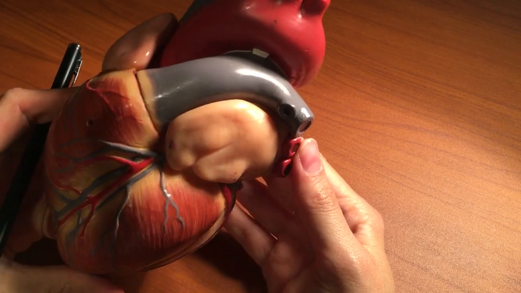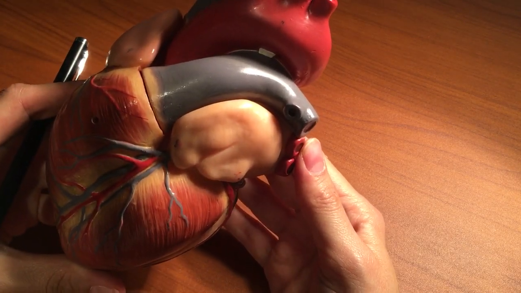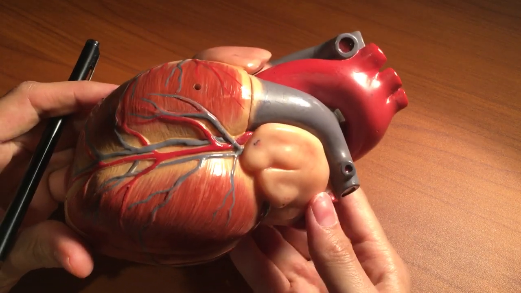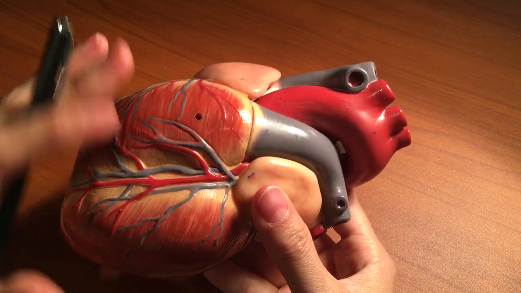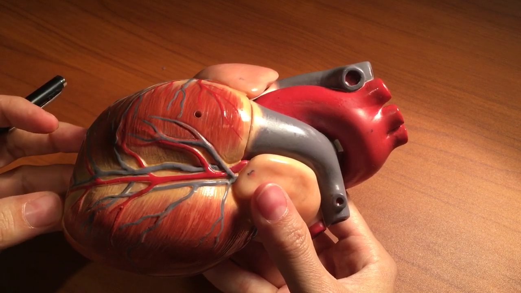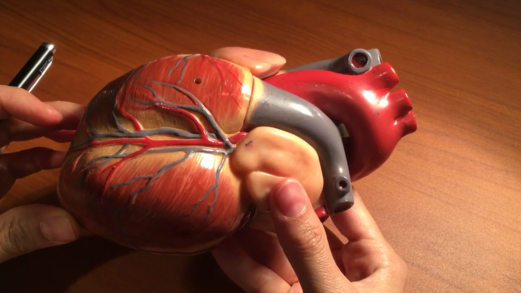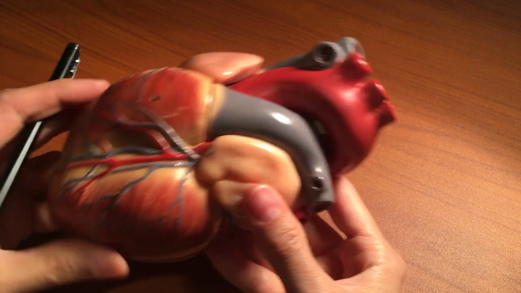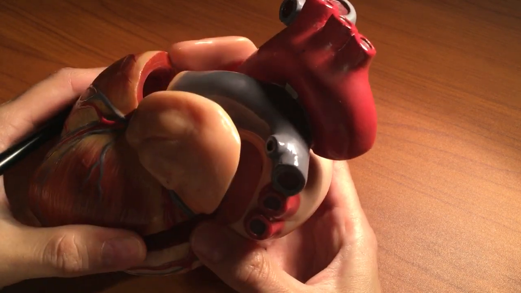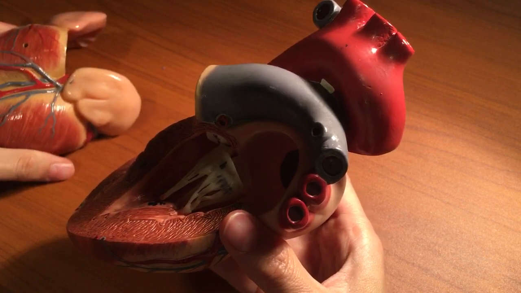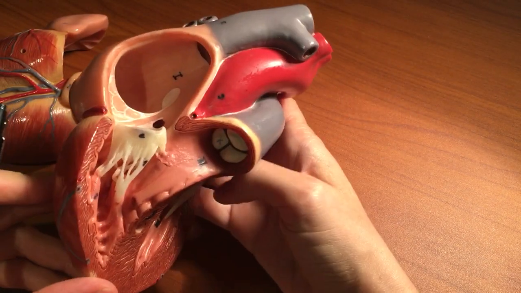Now let's look at the coronary arteries and veins. So coronary arteries and veins are these arteries and veins you see on the heart. So what they do is that they supply blood to the tissue of the heart itself so it can function. So let's start with the left coronary artery and the right coronary artery.